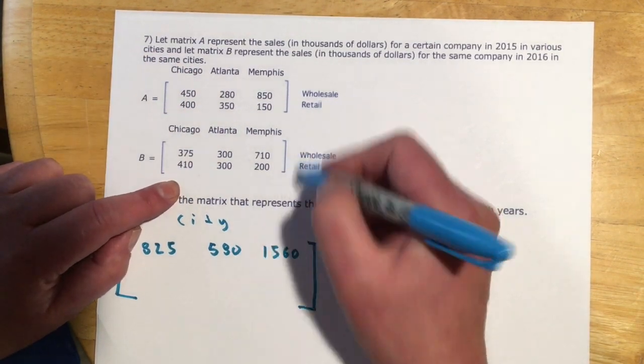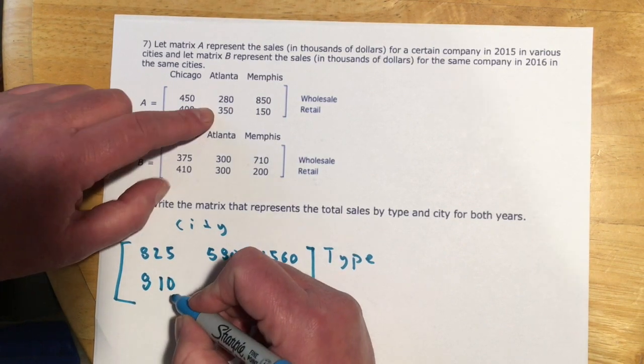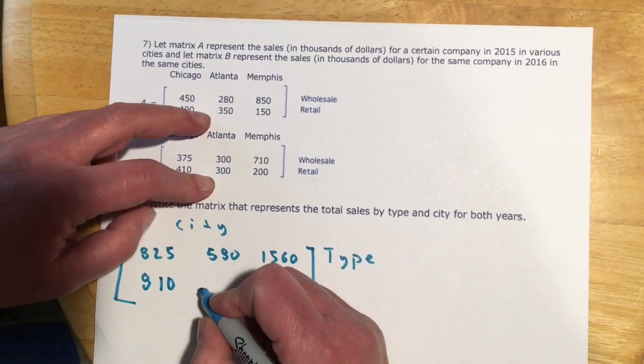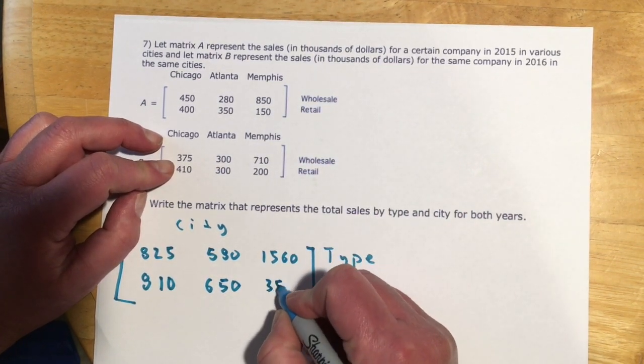And then same thing, but with the retail. So this one would be 810, 350 and 300, so that'd be 650, and that'd be 350.